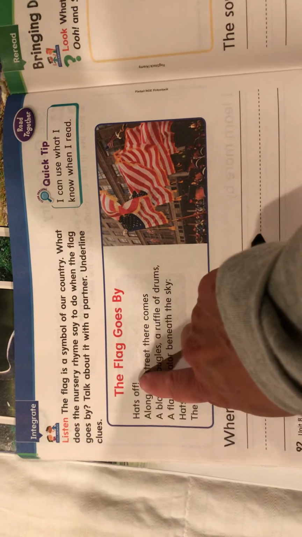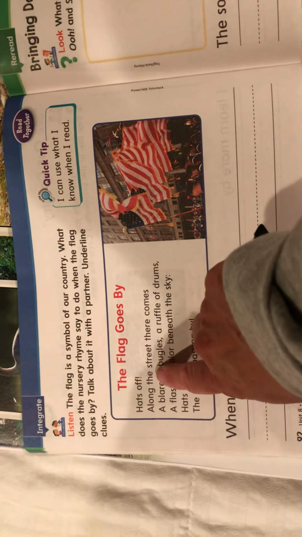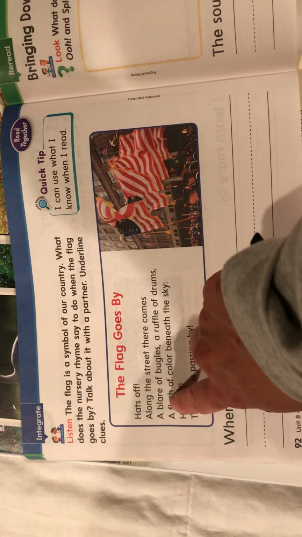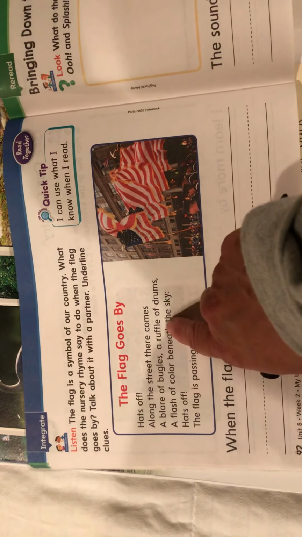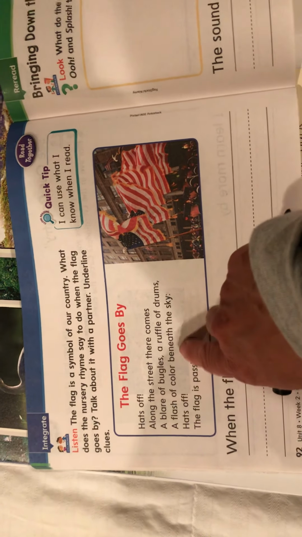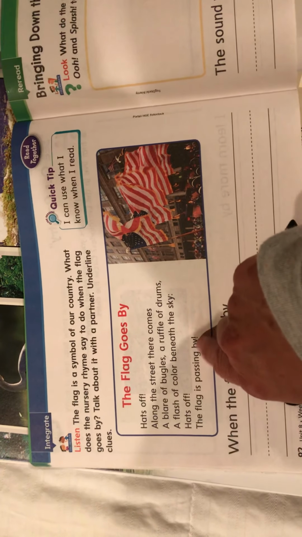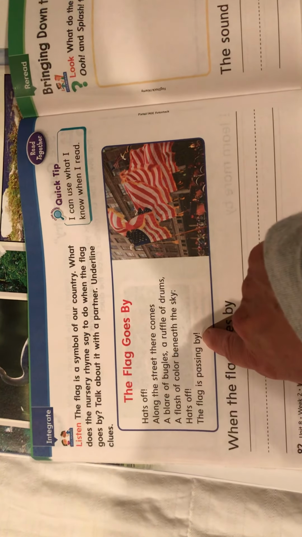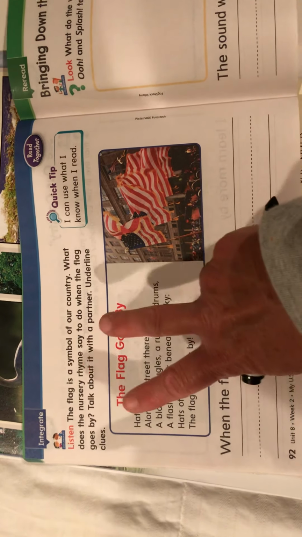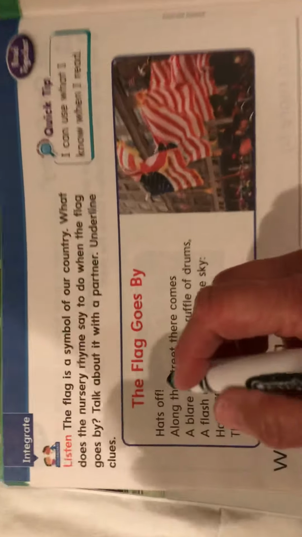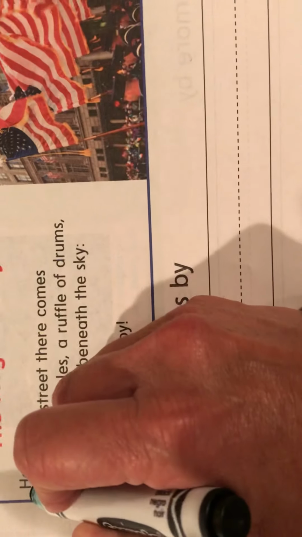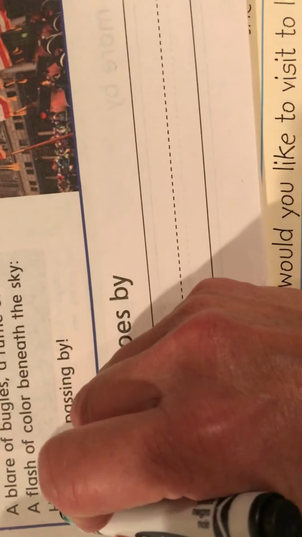It says, hats off. Along the street there comes a blare of bugles and a ruffle of drums, a flash of color beneath the sky. Hats off. The flag is passing by. So what are you supposed to do when the flag passes by? It says it in this poem 2 times. And it says to underline the clues. So I am underlining them for you right now.